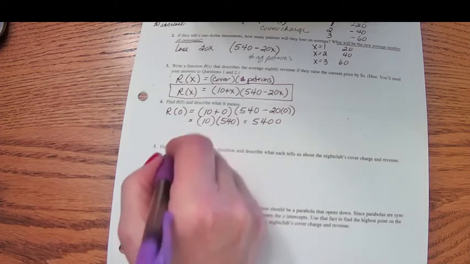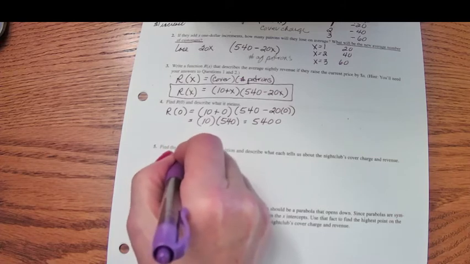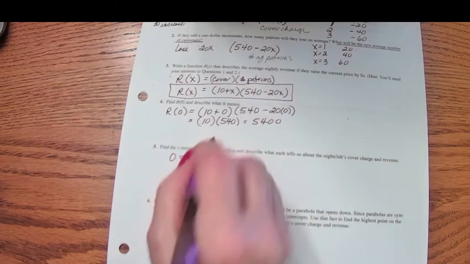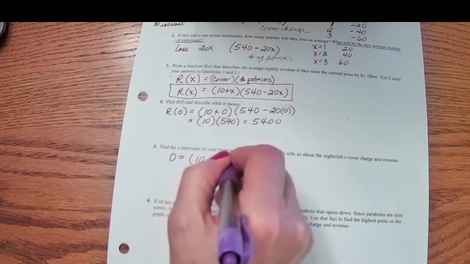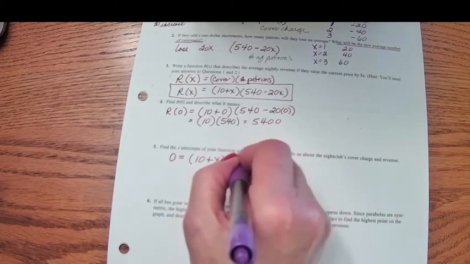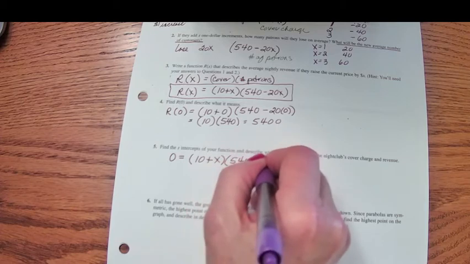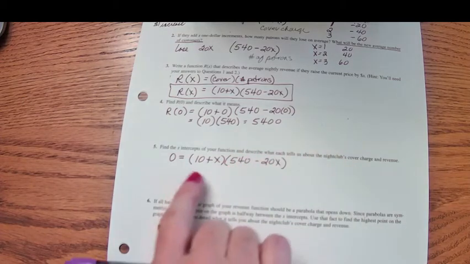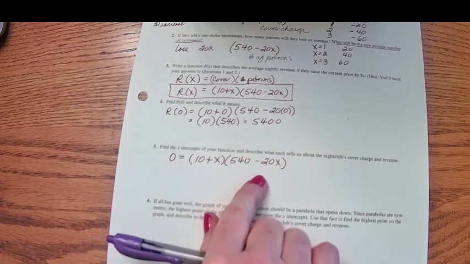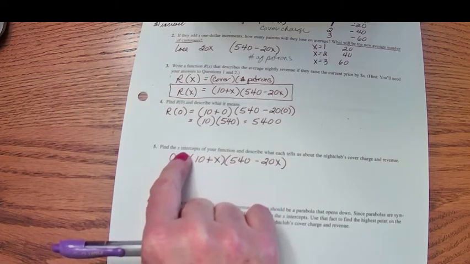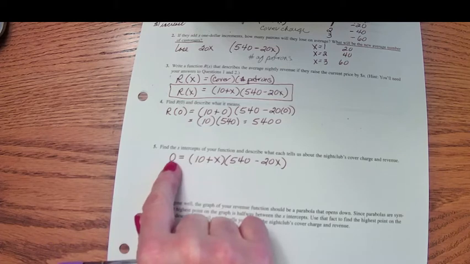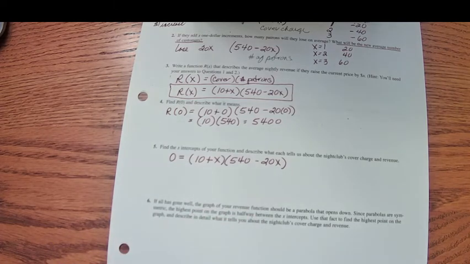The x-intercept is when the function equals 0. So we have (10 + x)(540 − 20x). This is my revenue function. And the x-intercepts are the values for x when the function equals 0. So we're going to use the zero property here.